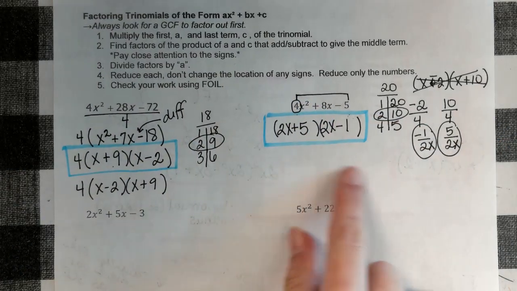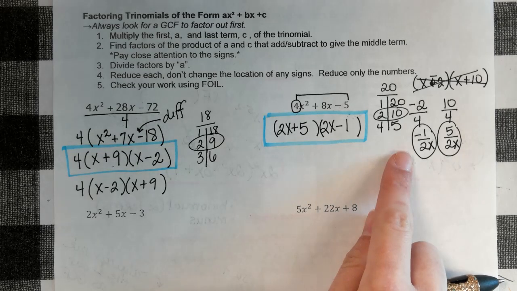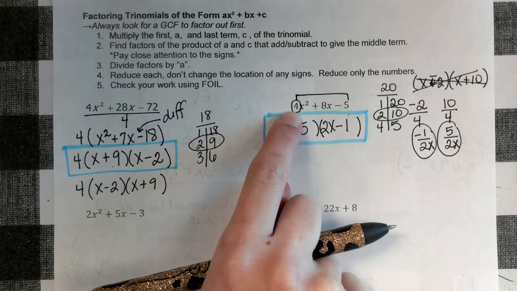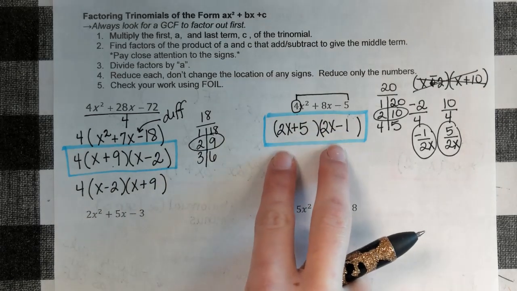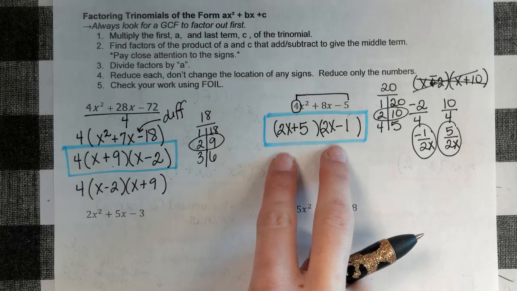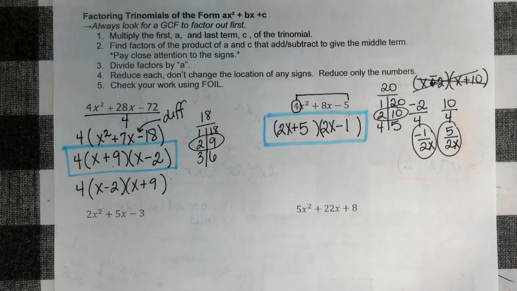And I will tell you that whoever came up with this method is a genius, because this is a whole lot easier than when I was taught. You just had to know your factors of your first, your factors of your last, and find the combination by trial and error. Okay? So these steps are not hard. You find the two factors, divide them by a, simplify. There's your 2 binomials. Okay?